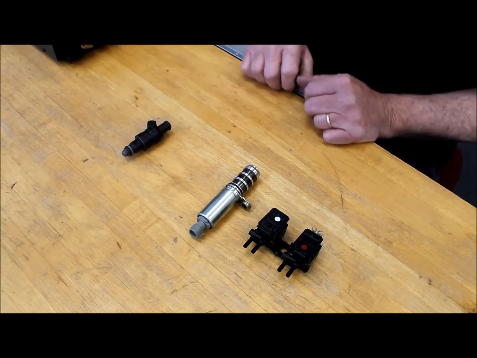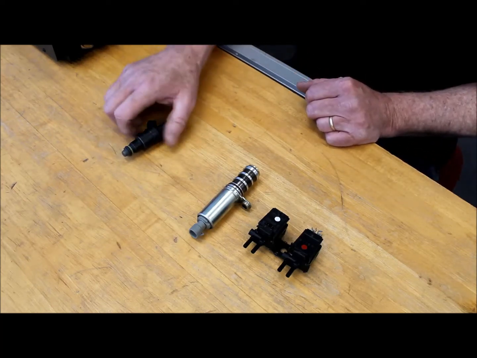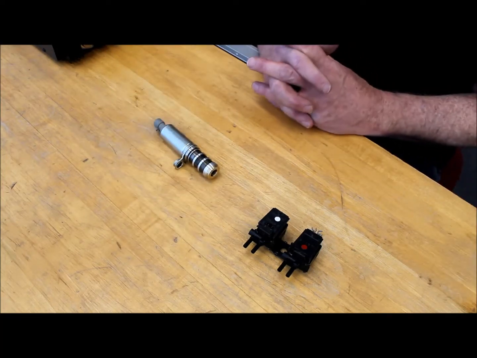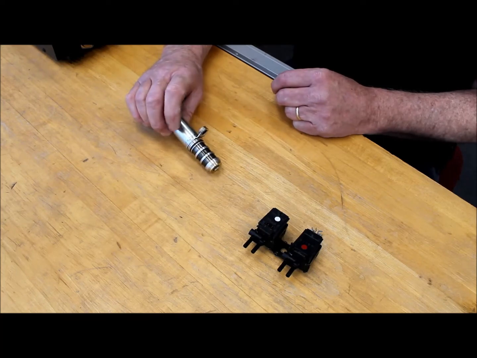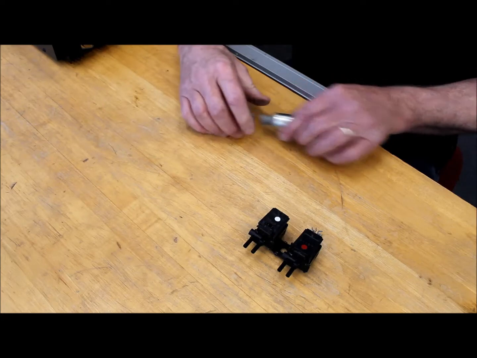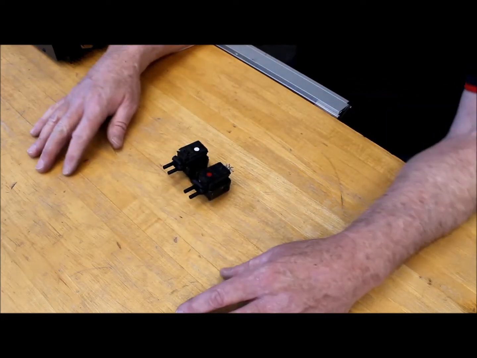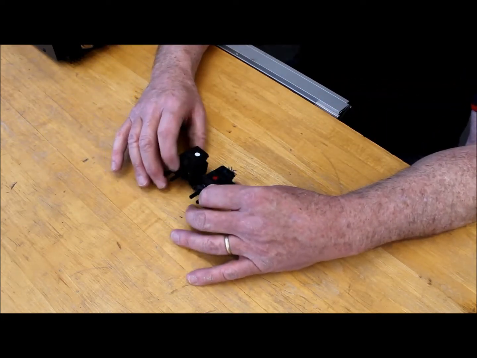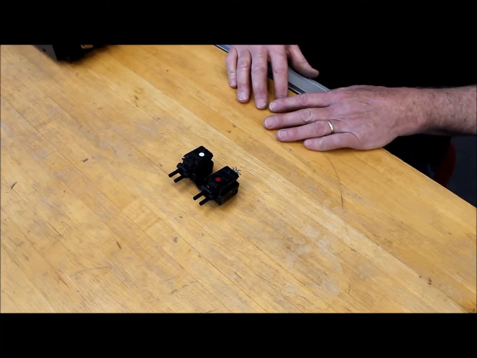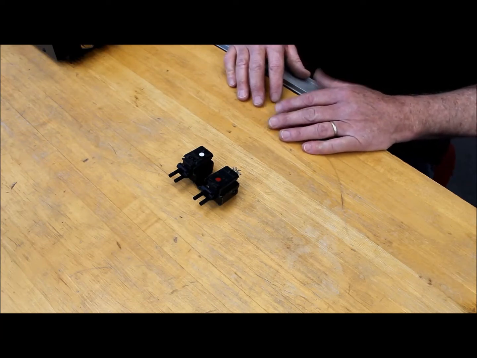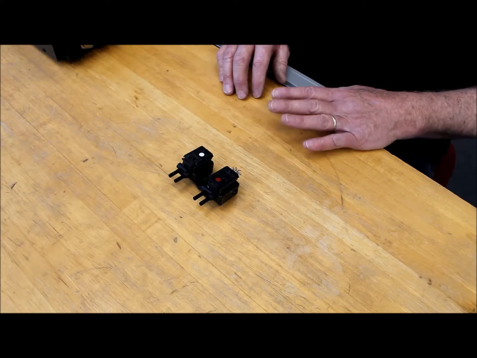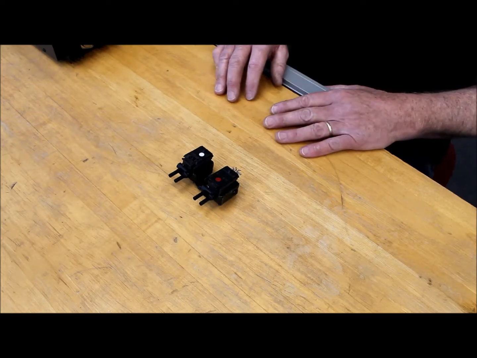Fuel injector, we'll talk about later in a little bit more detail. Here we have a variable cam timing cam phaser solenoid. So this is controlling the flow of oil into the cam phaser. But here's another kind that doesn't control fluid at all. This is a vacuum control solenoid. And a lot of times they're called solenoid valves, all of these. So a vacuum control solenoid either allows vacuum to something when it's energized or blocks the vacuum when it's energized.